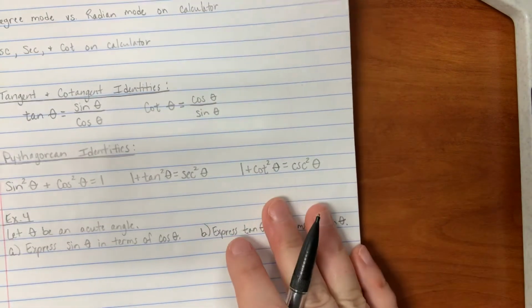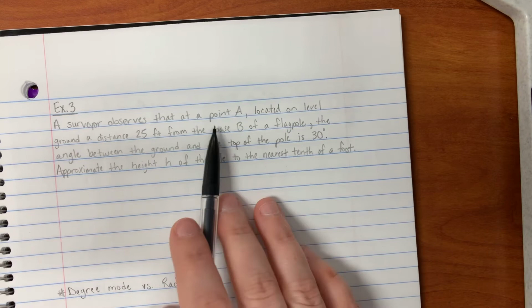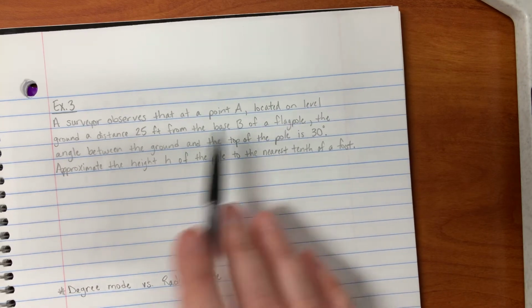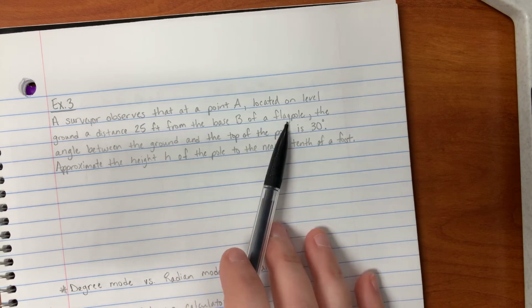Okay, so let's do this example here. Example 3 says a surveyor observes that at a point A, which is located on level ground at distance 25 feet from the base of a flagpole.